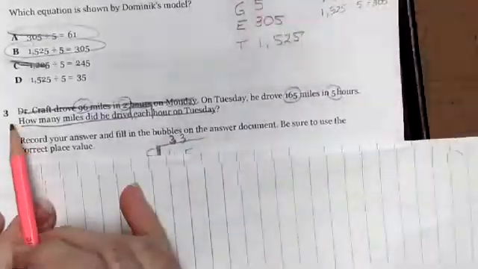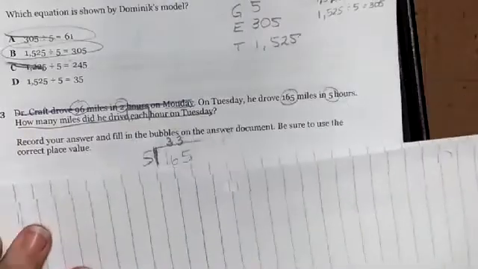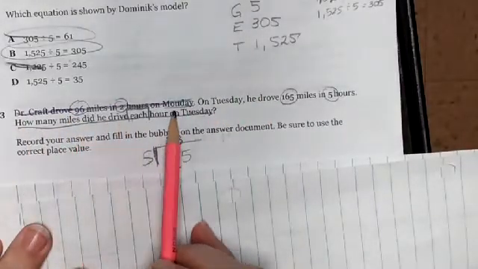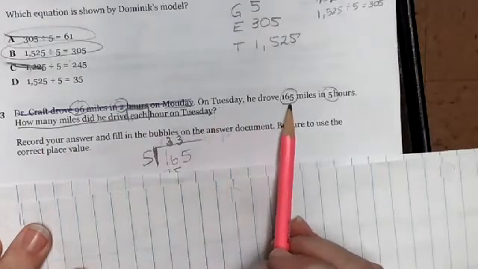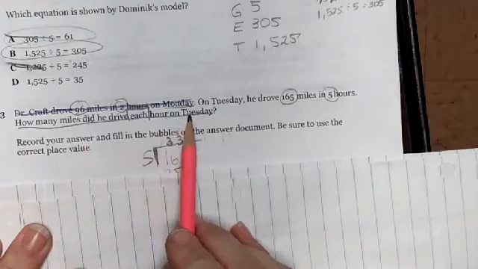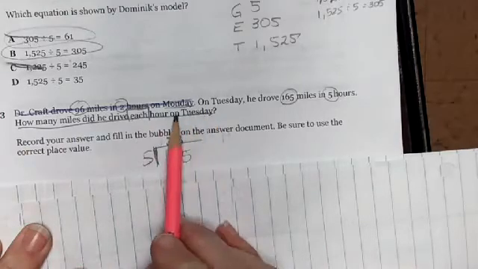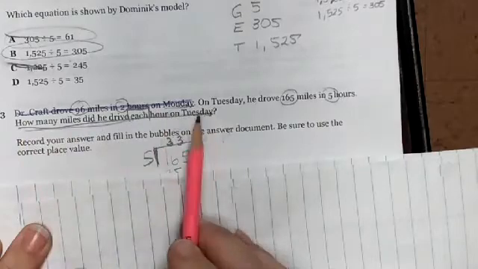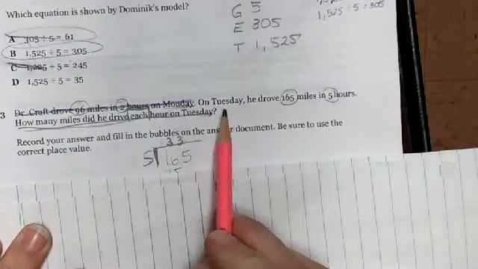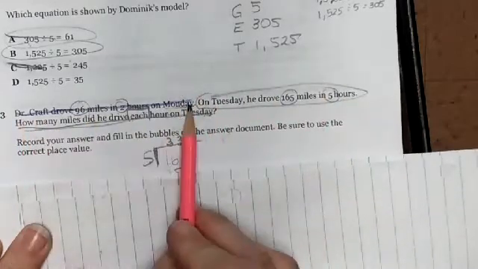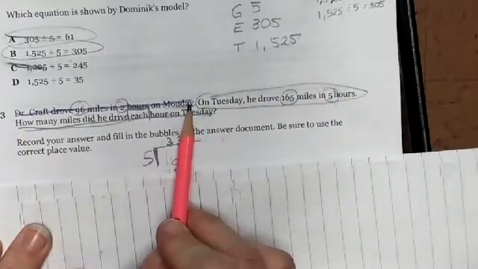Okay, you'll notice here I have this crossed out in purple, and I'll tell you why in just a minute. It says Dr. Kraft drove 96 miles in 2 hours on Monday. On Tuesday, he drove 165 miles in 5 hours. How many miles did he drive each hour on Tuesday? I crossed it out because this question is only about Tuesday, not Tuesday and Monday. And this sentence is only about Tuesday. So I crossed this out because we do not need this information.